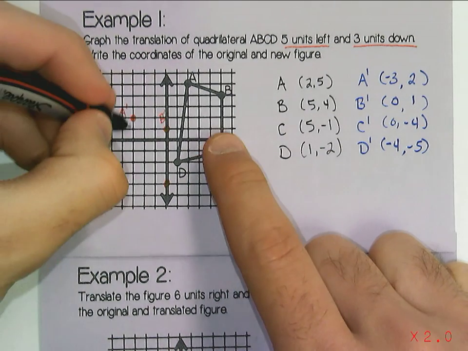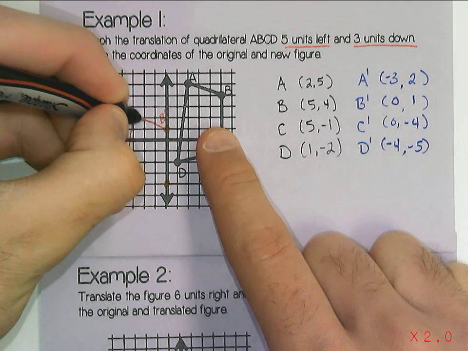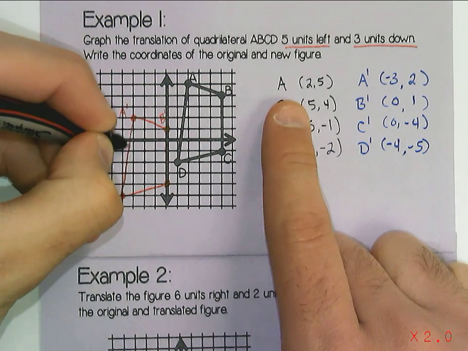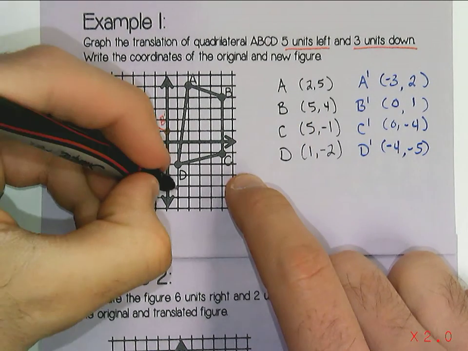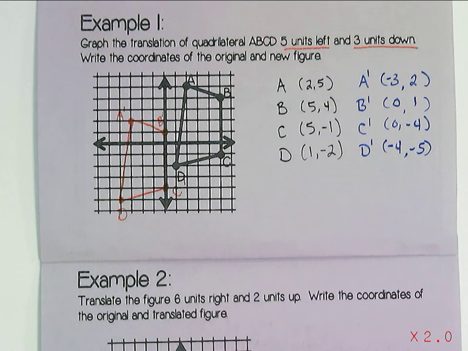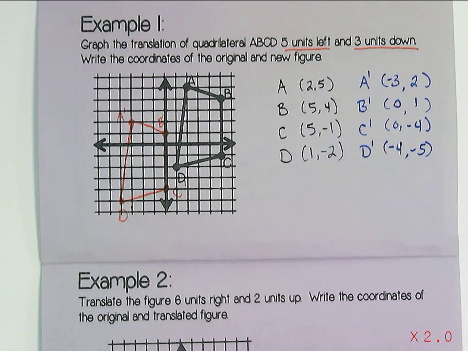And if all went correctly, we should have something that's the exact same shape. Now I should use a ruler here, but for time's sake, we're just going to draw this in. This would be C prime and D prime, which I forgot to label. So what you're doing here is you're just shifting points either left and up, left and down, right and up, right and down. It just depends on how many spaces they want you to move or how many units they want you to move. It's pretty much the long and short of a translation. You're just moving something.